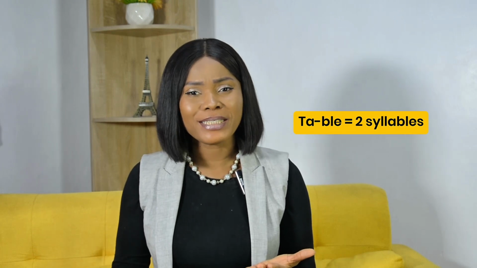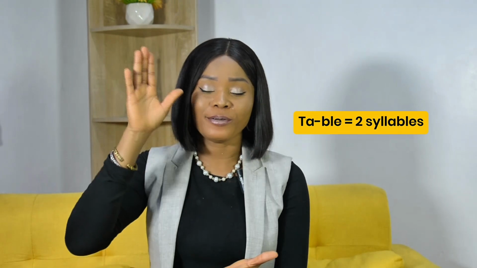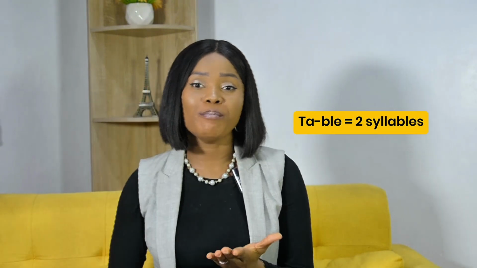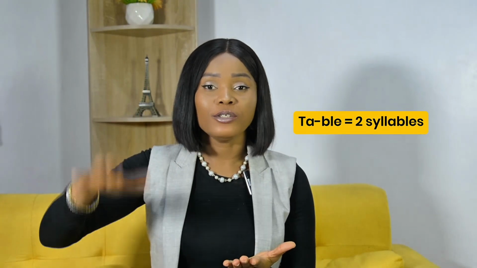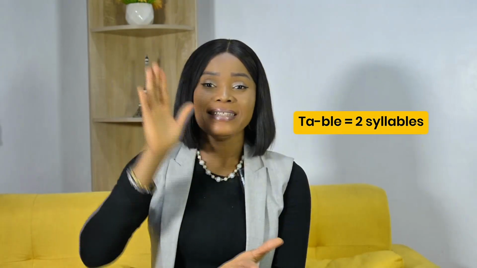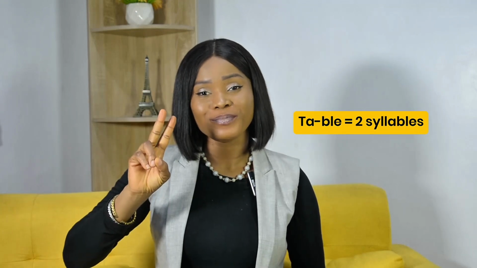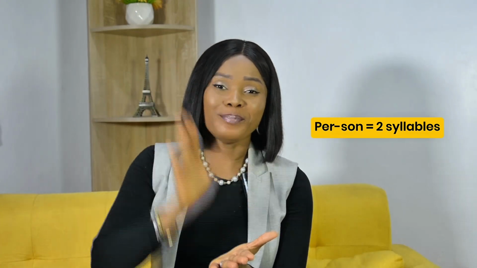Table. How many syllables? How to know is to clap or beat. If you have a surface close to you, you tap on it or beat or simply clap. Table. How many? Two. Person. How many?